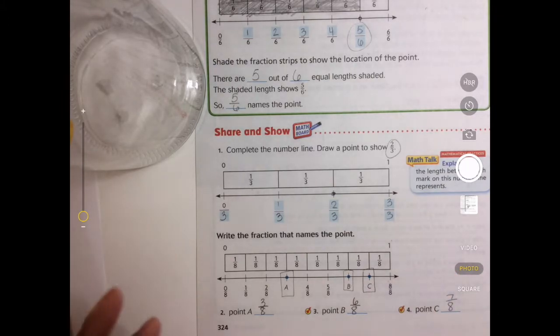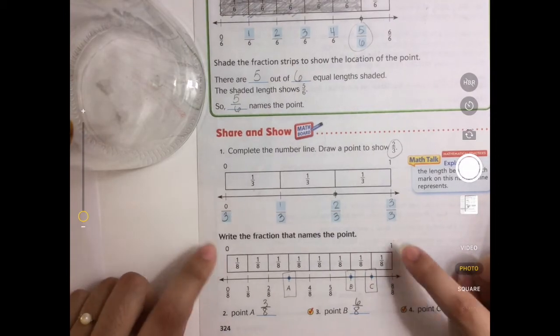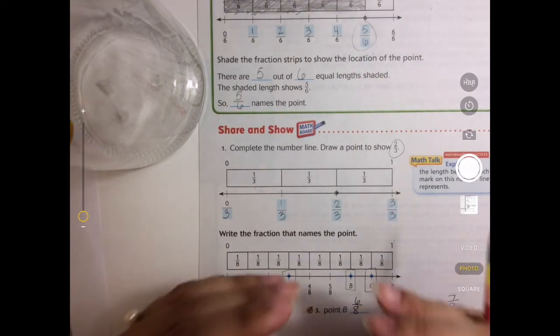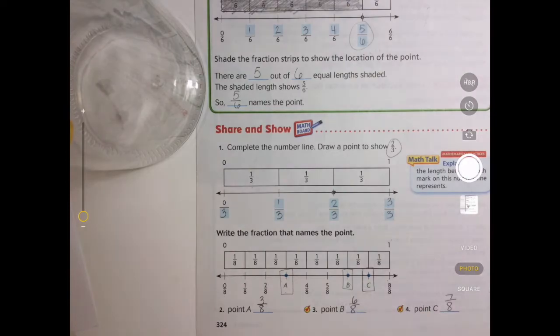So that's it. All you have to do is read a number line with fractions instead of with regular numbers, which the regular numbers are still there. But remember, this is like zoomed in, so we're seeing it up close, okay?